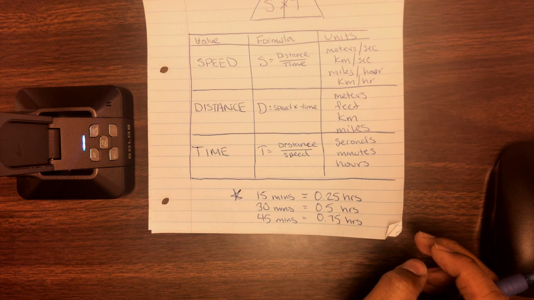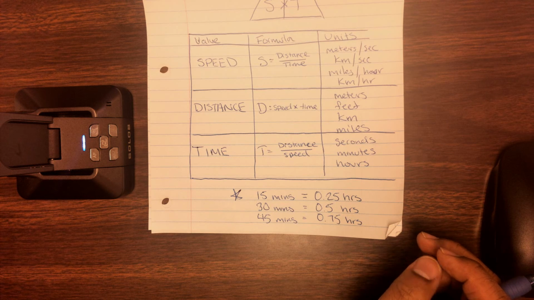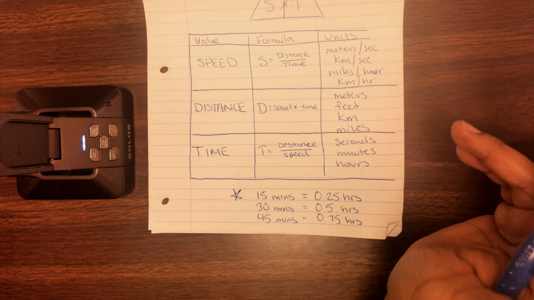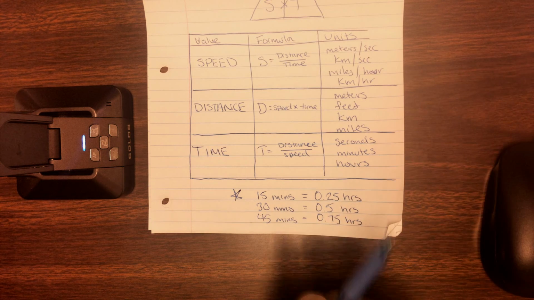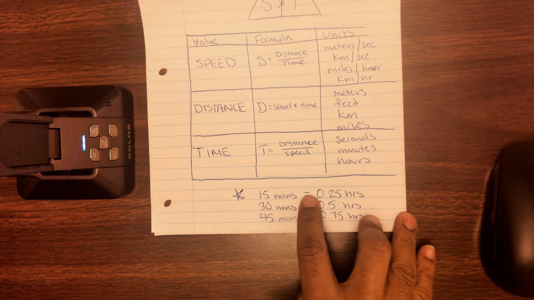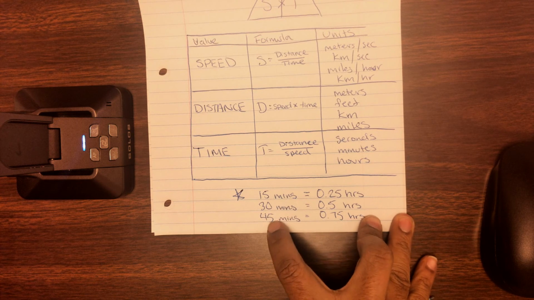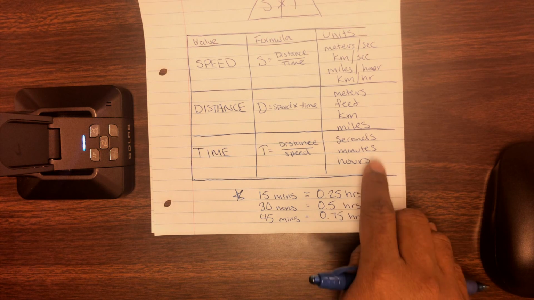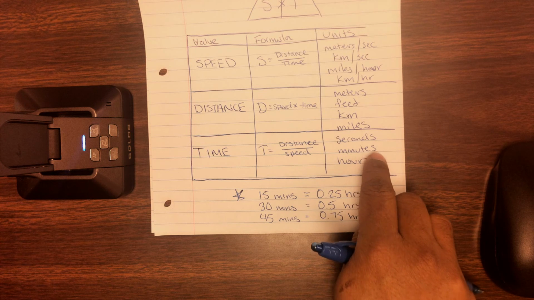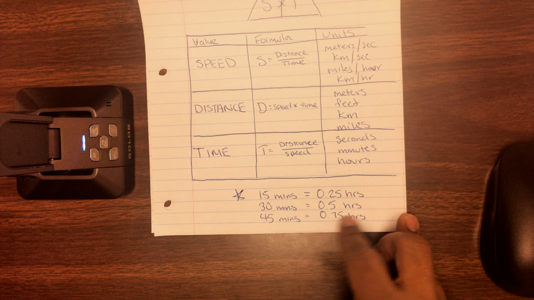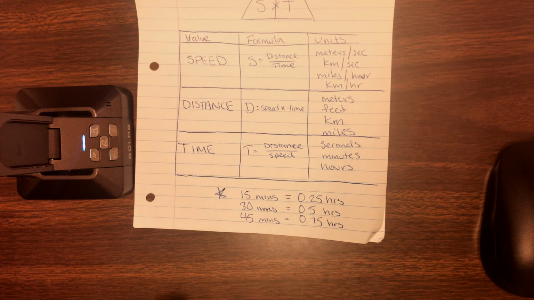I don't think they're going to give you anything really dramatic, like convert 37 minutes into hours. At least in 8th grade science, they're just going to give you 15, 30, 45, and so those are your measurements. If your final answer is asking for hours and the problem is giving you minutes, you would use these instead in your calculations, right?